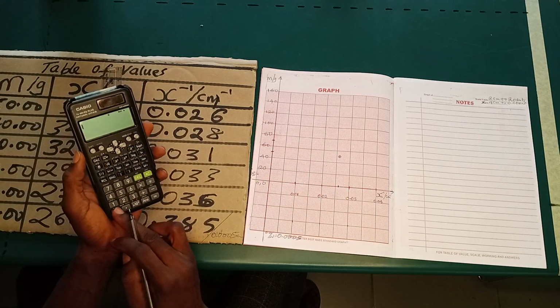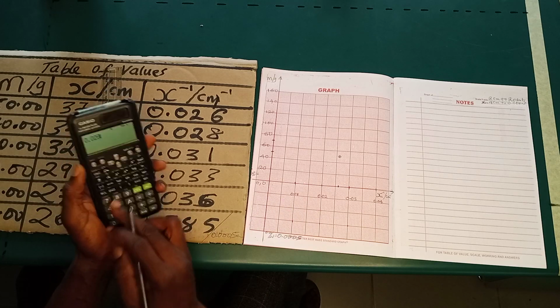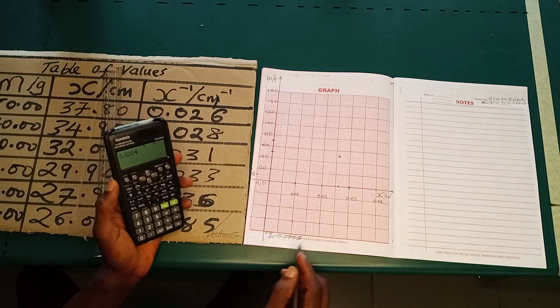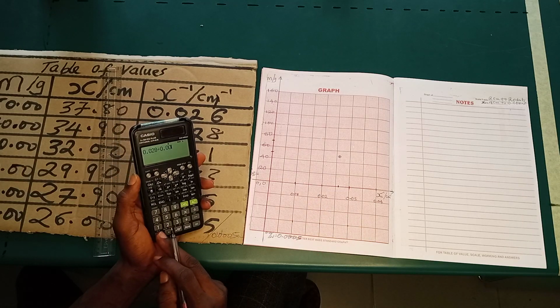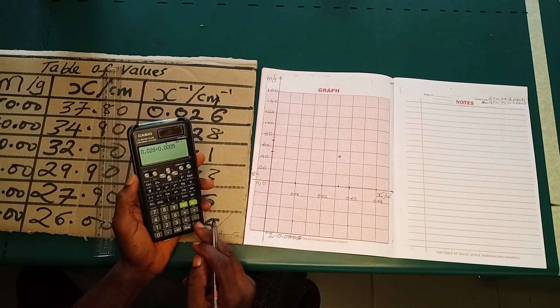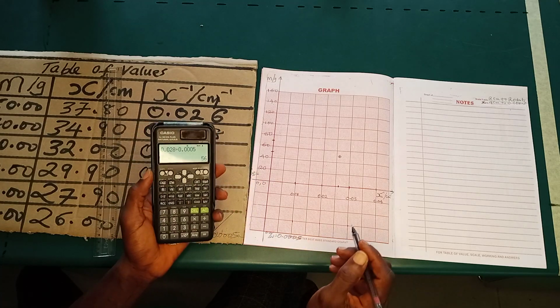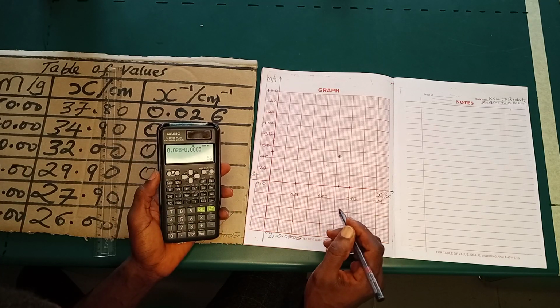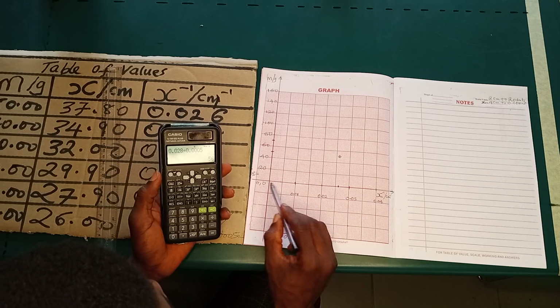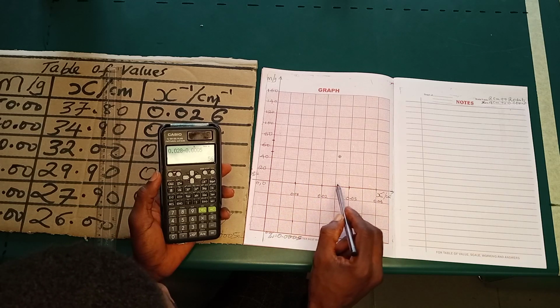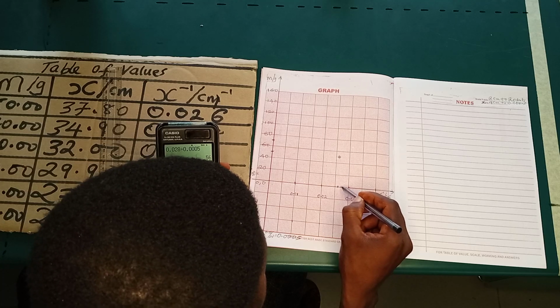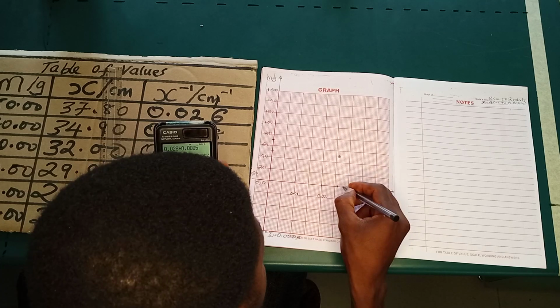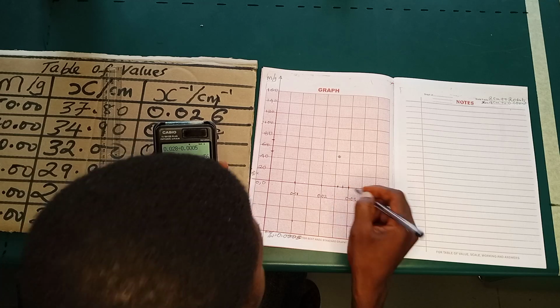So we say 0.028 divided by the value for each small box, which is 0.0005. That will give us 56. It means we are going to count 56 small boxes this time. So this is 10, 20, 30, 40, 50. 1, 2, 3, 4, 5, 6. This is 56.